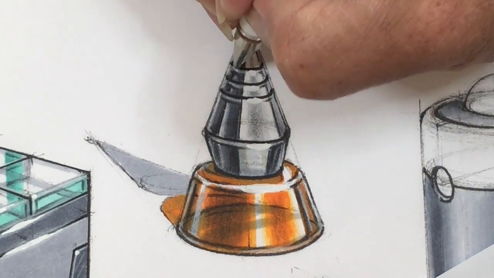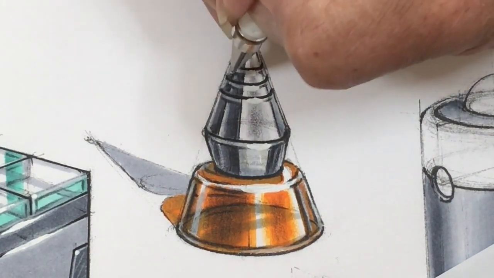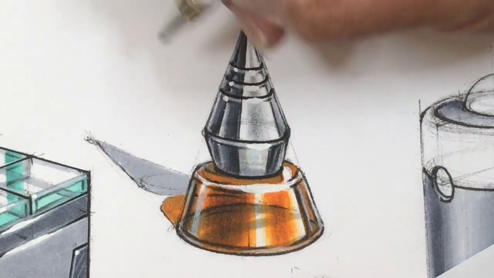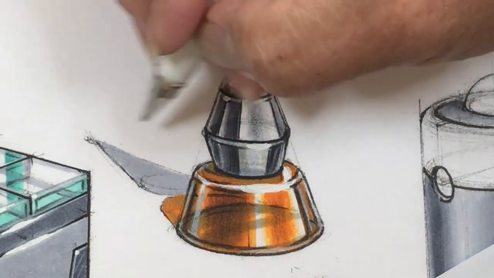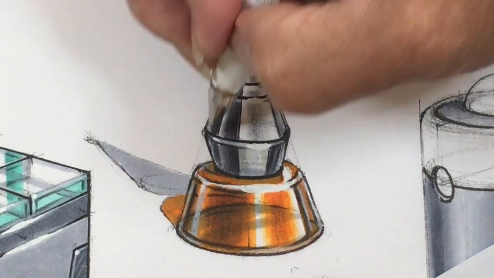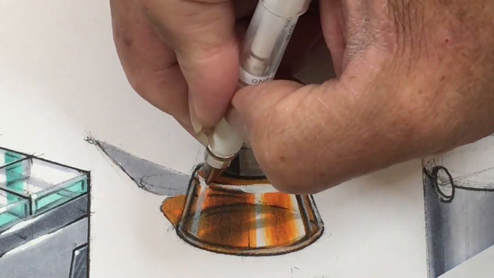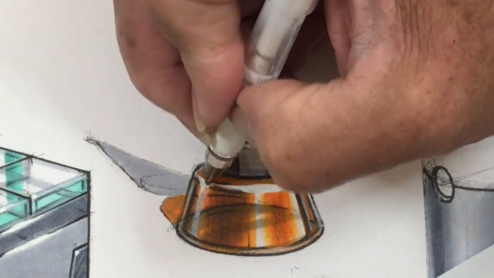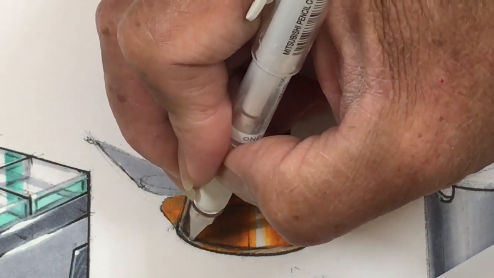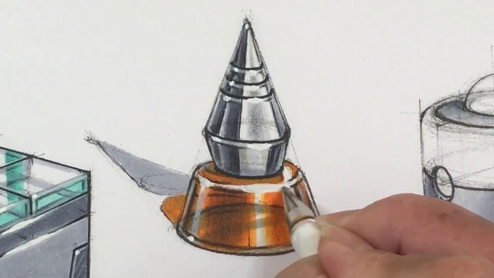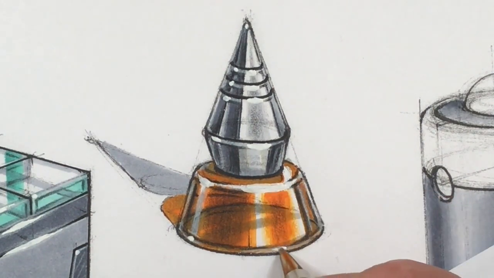Some minor highlights on the refracted area. Again, I'm trying to keep these all in alignment. You can see how it's nice and glossy now, really reflective. And I want those in line to the form. Maybe just one more. I'm just going to shape this a little bit more. I think that'll do it.